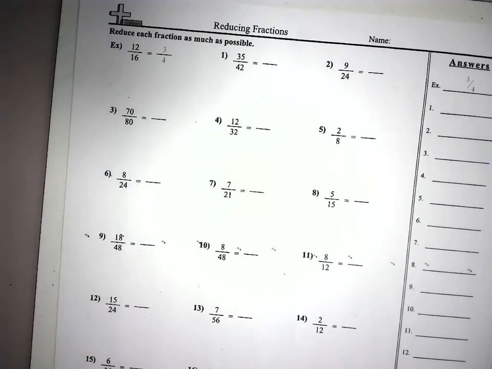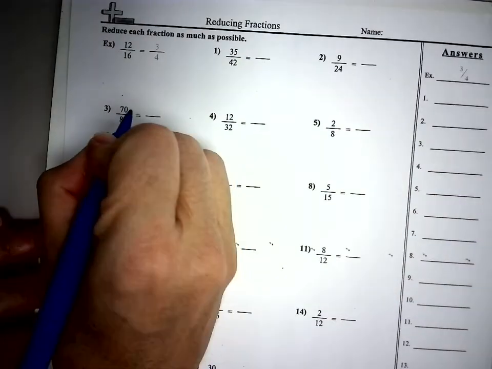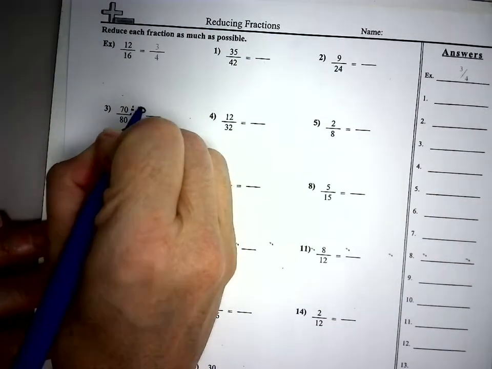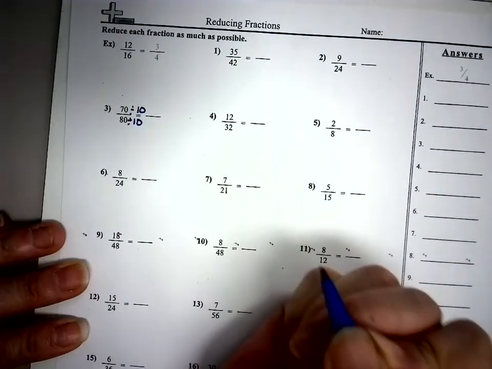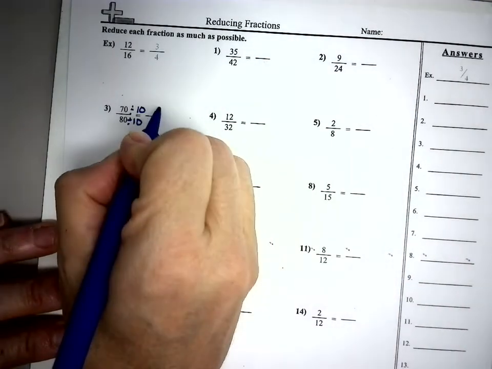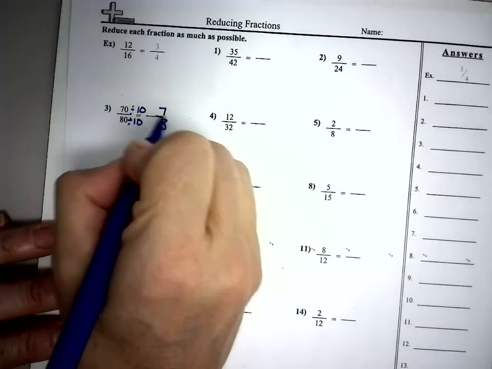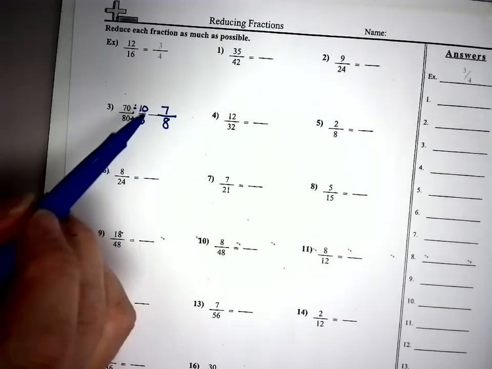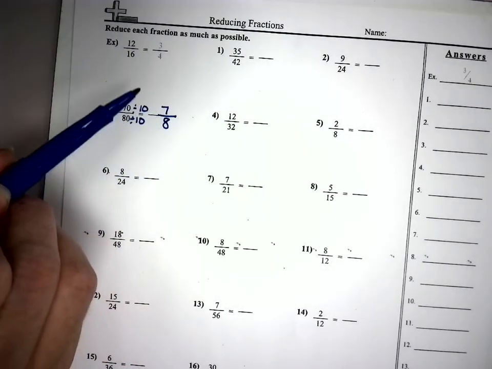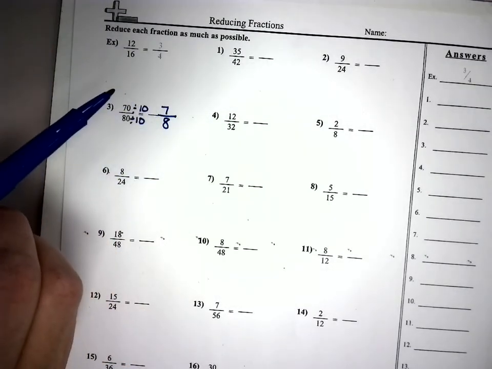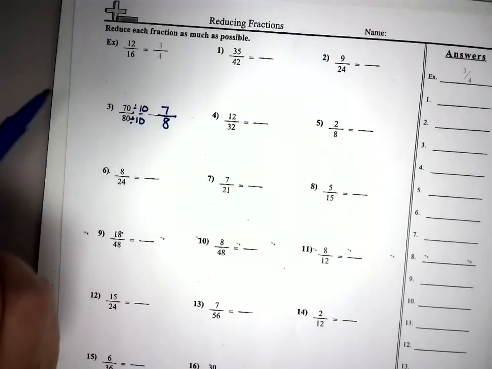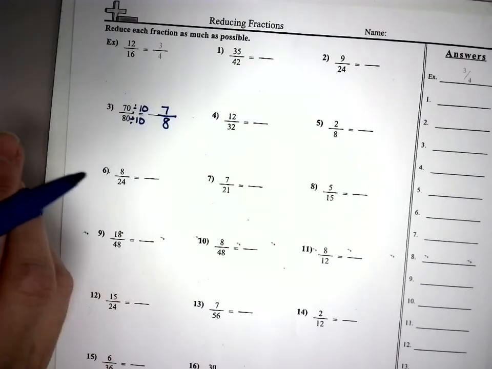So I know 10 is a factor. If I divide 10 into my numerator and 10 into my denominator, that will give me 7 eighths. I can then look, 7 and 8, do they have a factor in common? No. So I know it's in simplest form.